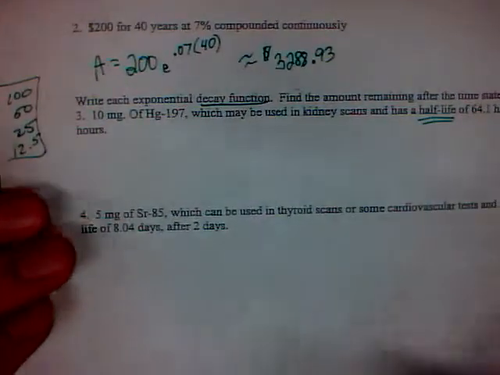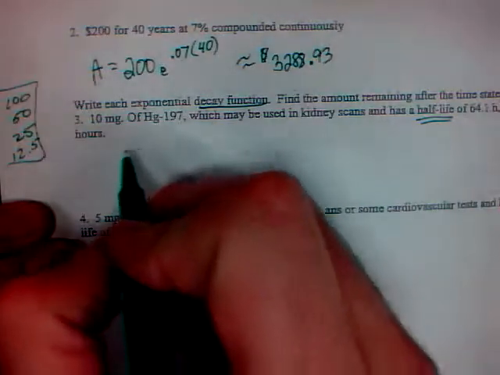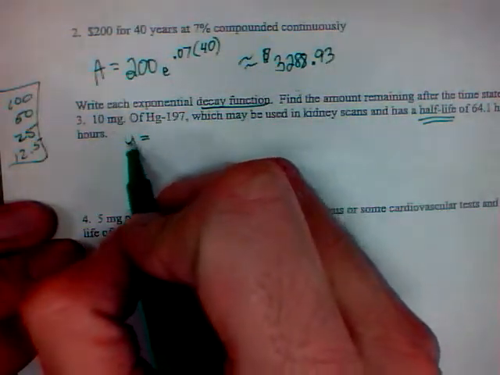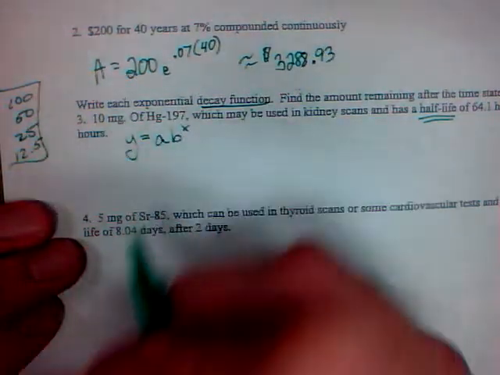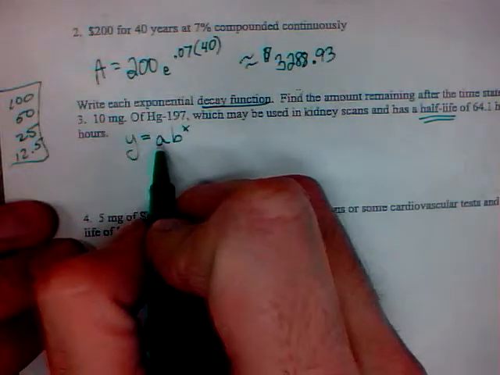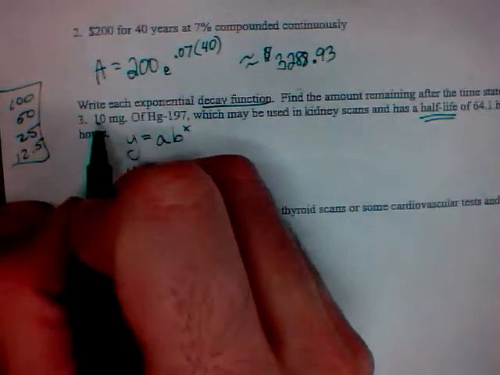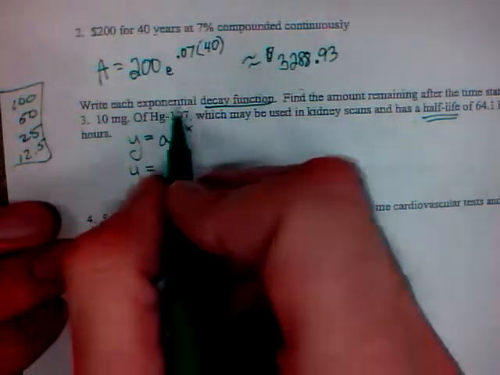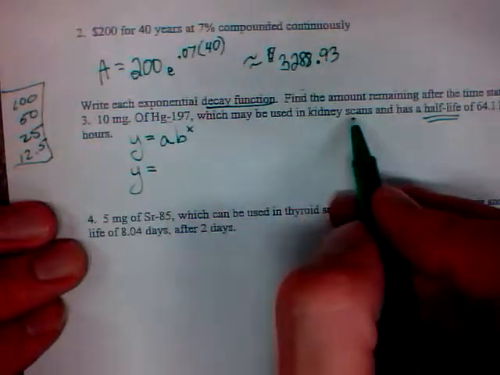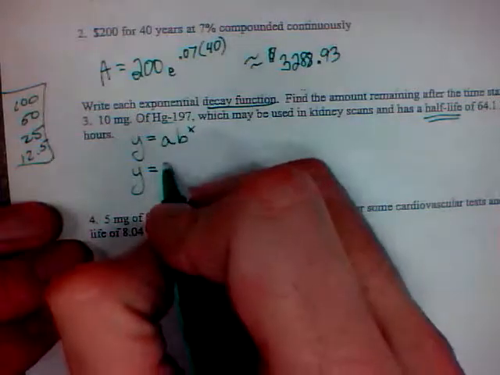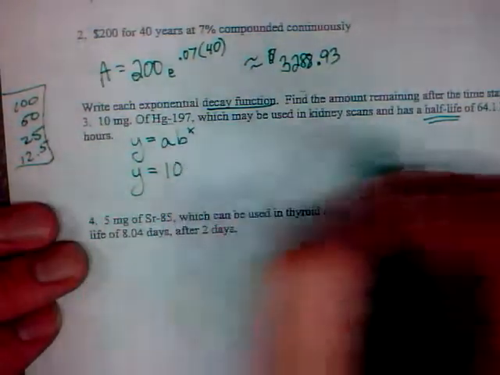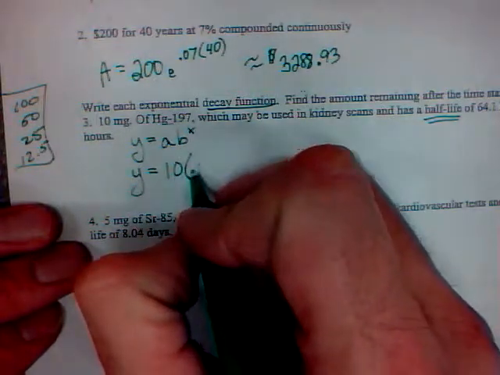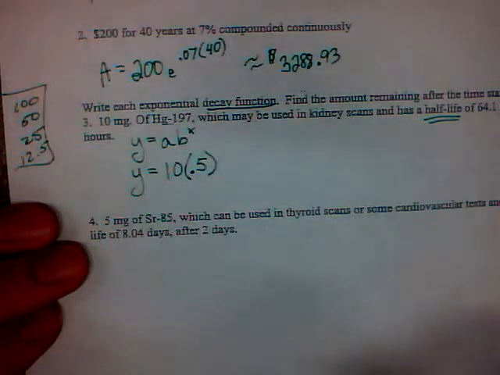So what we want to do is write a decay function. Here we're going to write it in exponential form: y equals a times b to the x. A represents your initial amount, which in this problem is 10 milligrams of this drug, HG197. This is a drug that's used for kidney scans. So your initial amount is 10 milligrams. And since we're doing half-lives, and we're taking a half each time, our multiplier is 0.5, or a half.